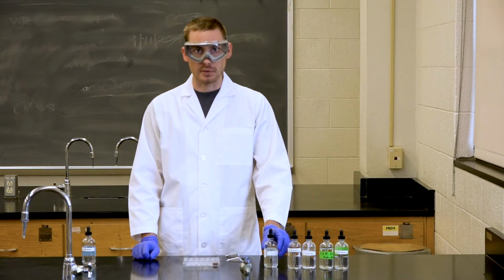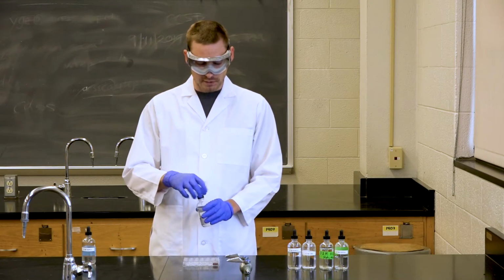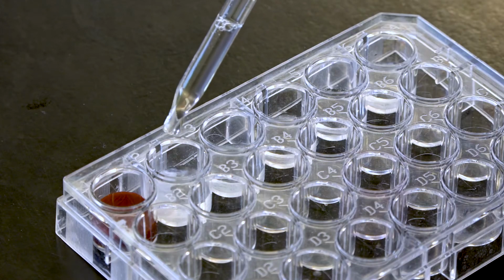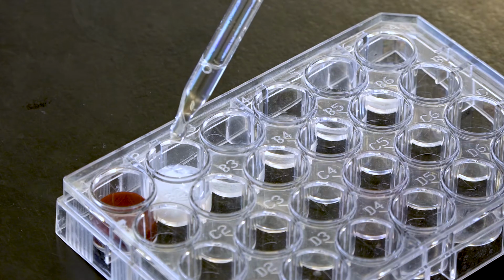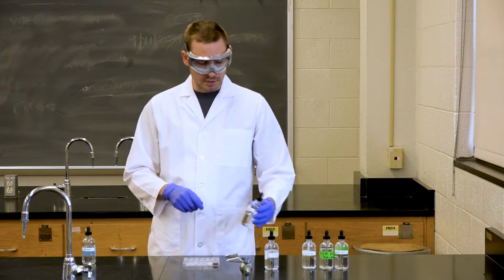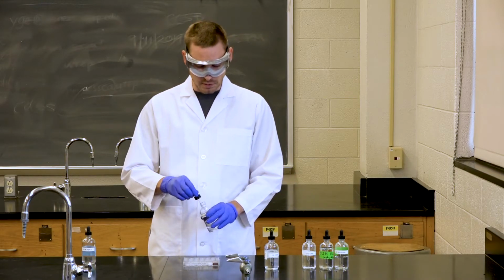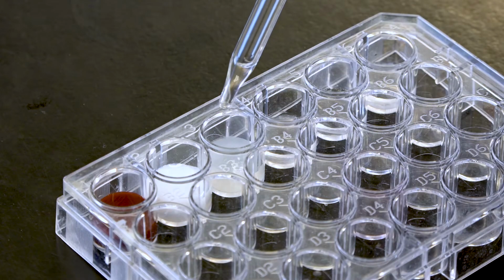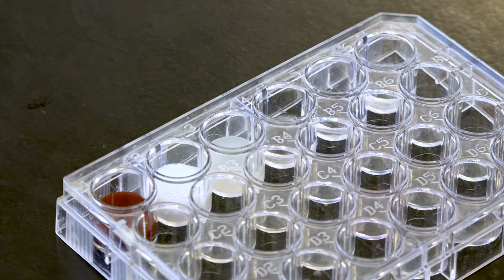The next reagent that we will add is potassium thiocyanate. Add a couple of drops to well 2, and as we can see, a white precipitate forms. Next, we will add ammonium hydroxide to the third well. Again, we have a white, yellowish precipitate that forms.